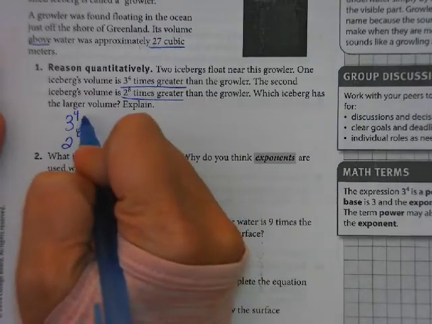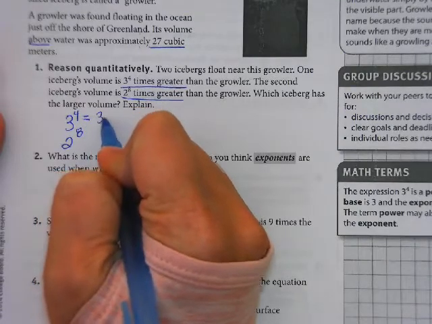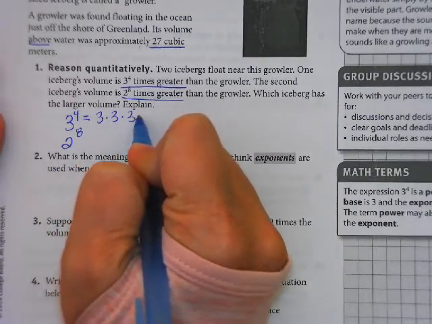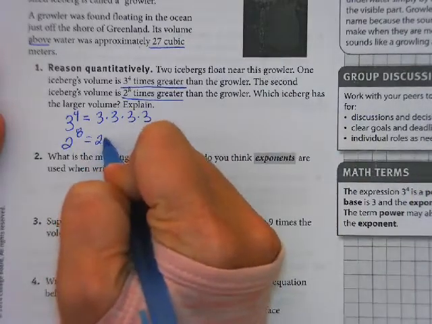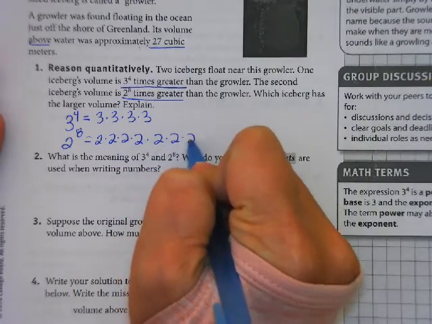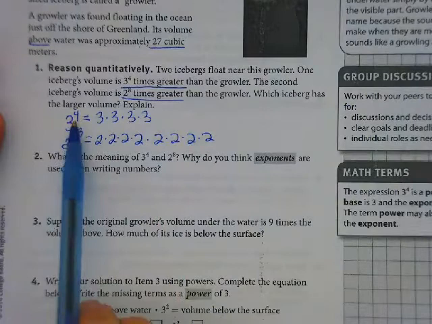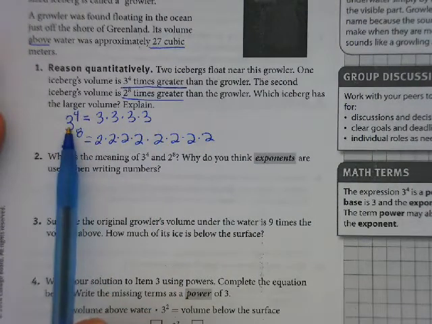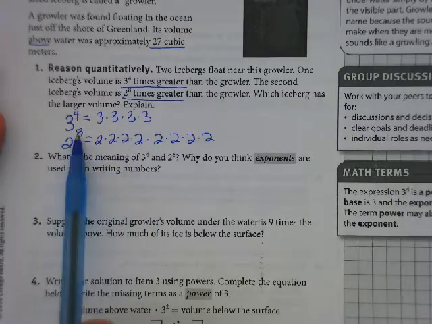What does this mean, 3 to the 4th power, if we expand it? Great. 3 times 3 times 3 times 3. What does this one mean? Yeah, 2 times itself 8 times, right? So the whole purpose of a power is the little guy tells the big guy how many times to multiply by itself, right? So this says we multiply 3 times itself 4 times, 2 times itself 8 times.